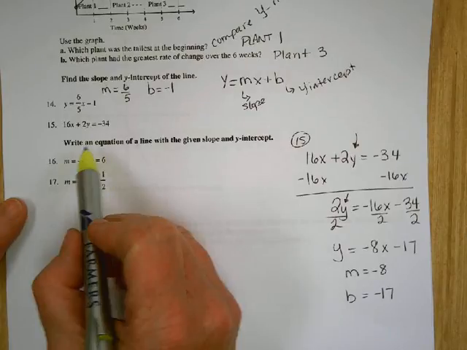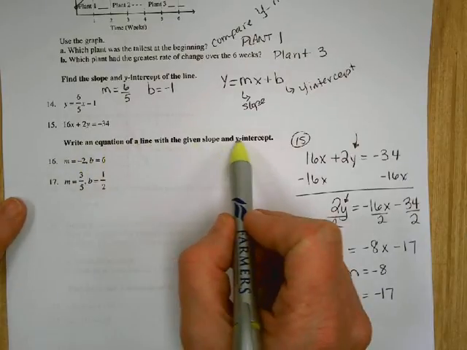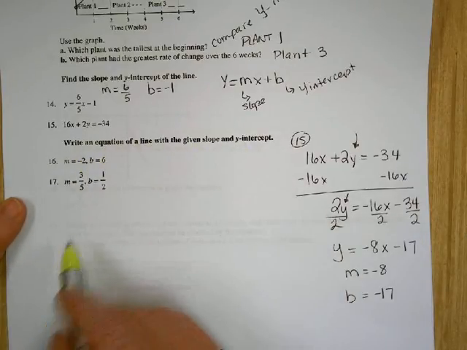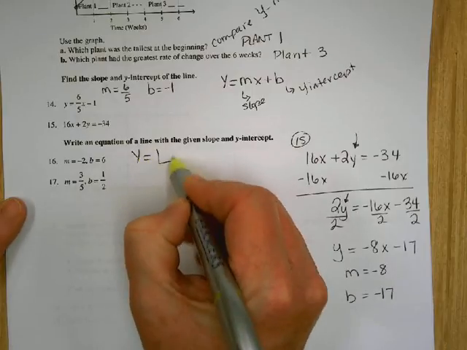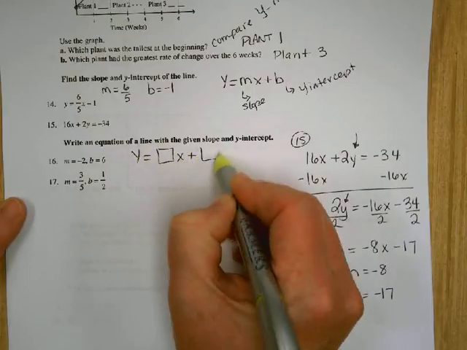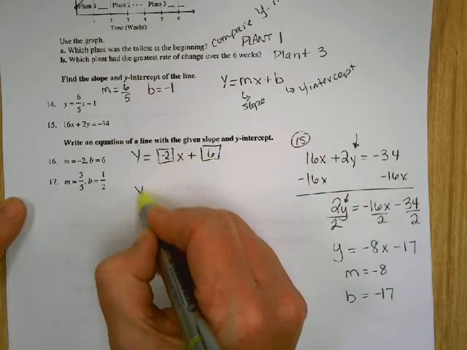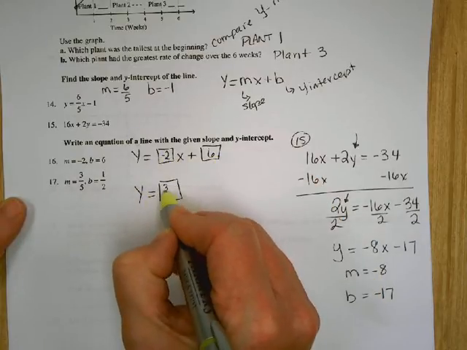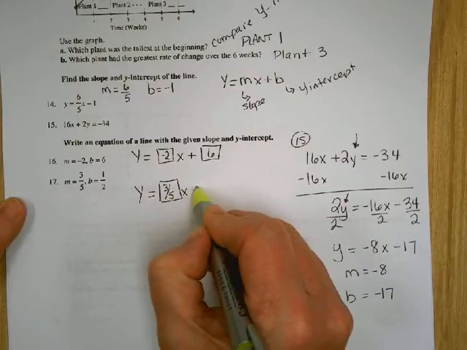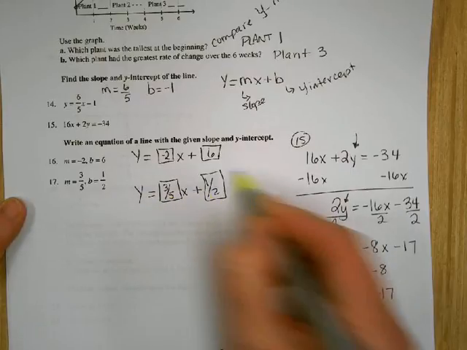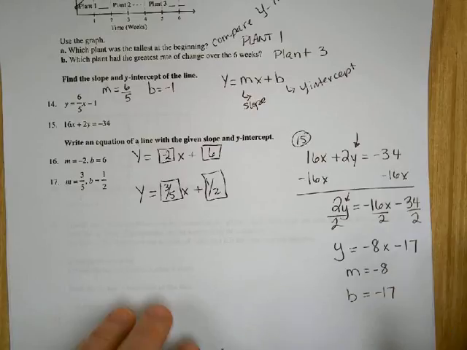16 asks you to write an equation with the given slope and y-intercept. All you do is plug these in. M goes in the first box, B in the second box. That's all you do. Those are just that easy.